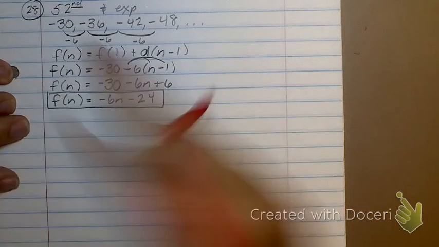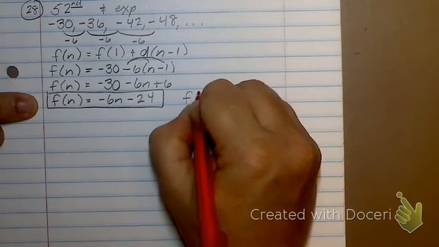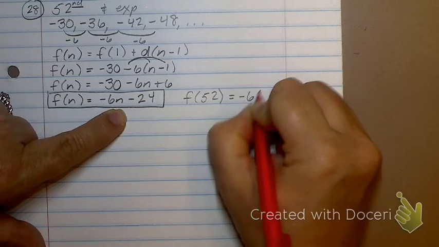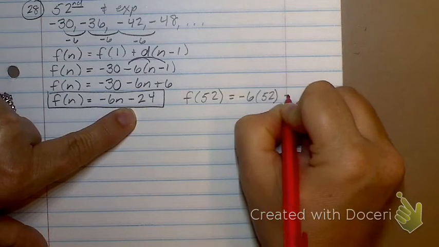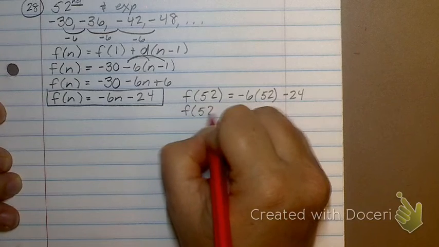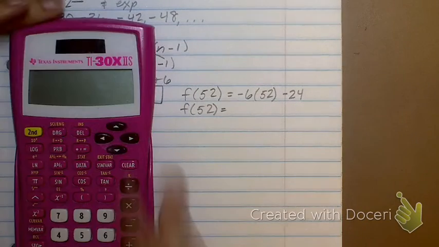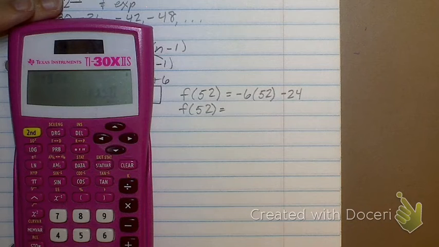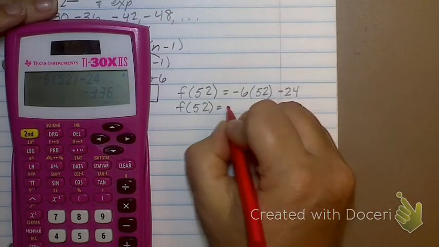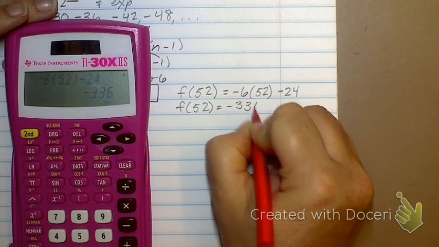Now I have to find the 52nd term, so f of 52 is going to equal negative 6 times 52 minus 24. Let's see. Negative 6 times 52 minus 24 is negative 336.